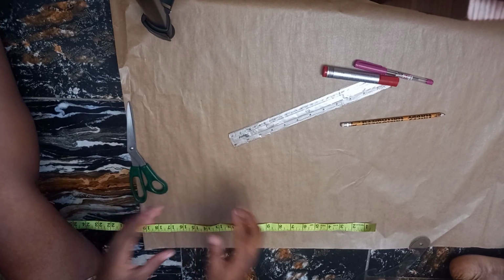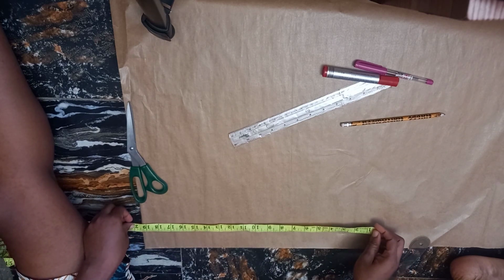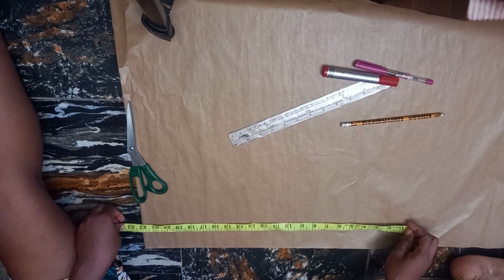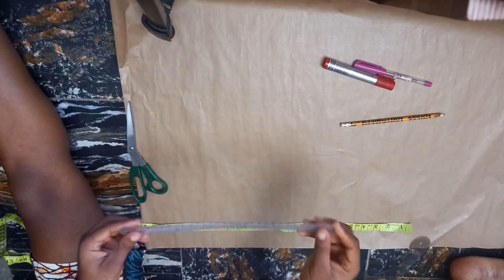I'll be talking on how to draft this beautiful corset set up. So the first thing I'm going to do is draft a basic corset body, like a normal bodice. All right. So my full length I'm working with is 22 inches. That is the full length I'm working with.